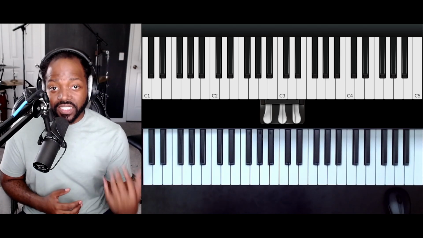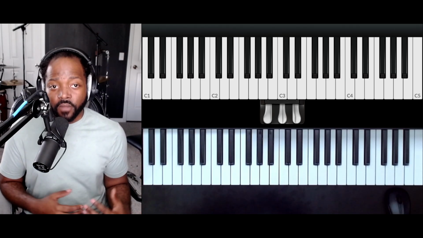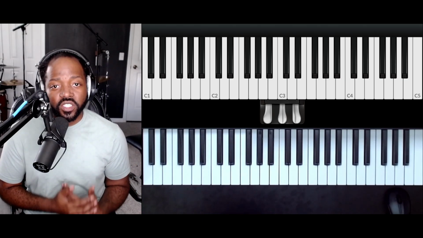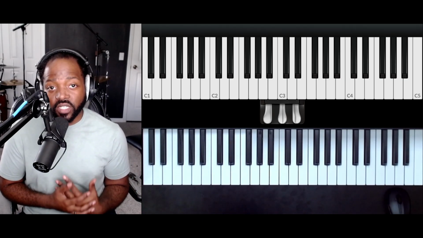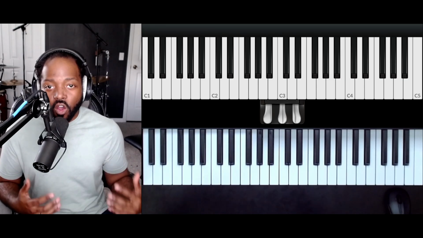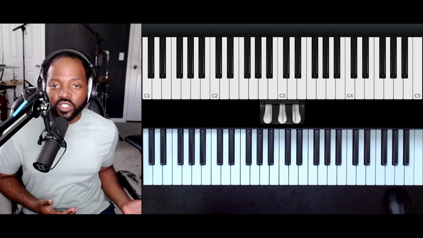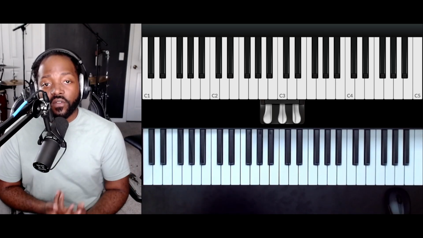You want to learn your extended chords. You want to learn your seventh chords, because once you lock these chords in, they become a part of your vocabulary. This isn't something that's going to take you too terribly long to understand. You're not going to always have to do the math in your head to figure out how to play these chords. These chords are just eventually going to become a part of your vocabulary.